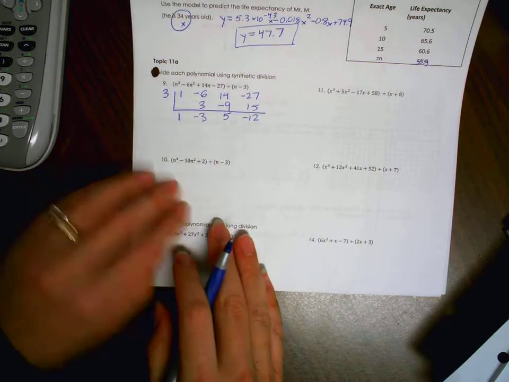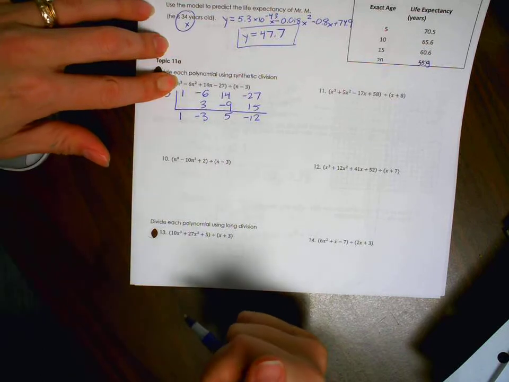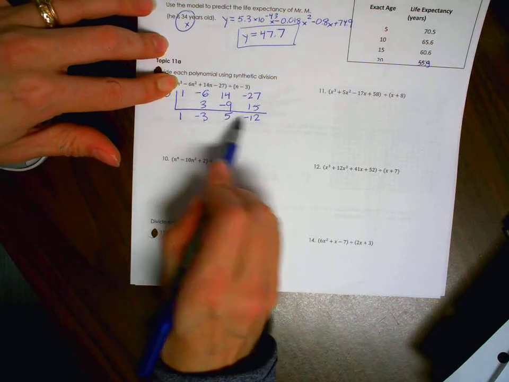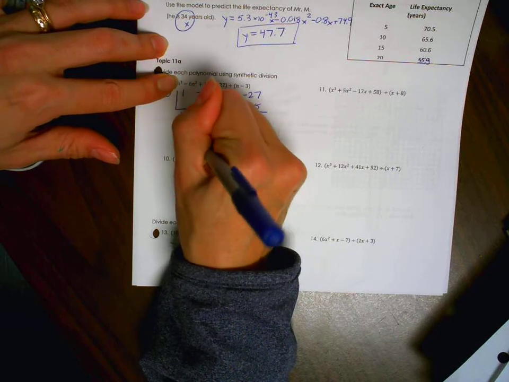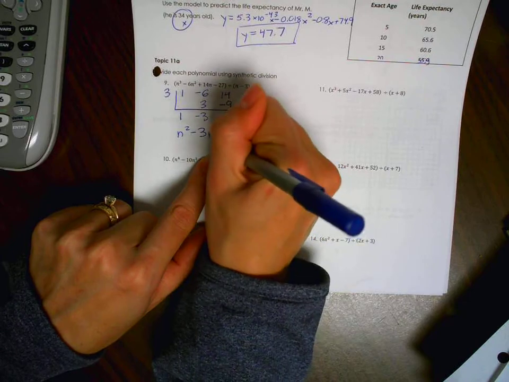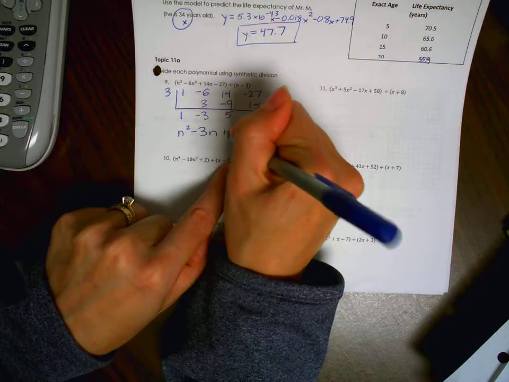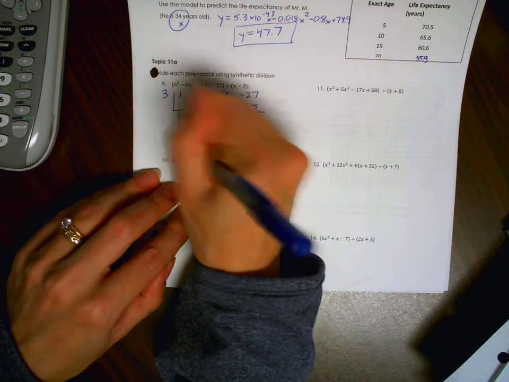So what does that mean now? Well, I started with n cubed, so I need to reduce that by 1 for my answer. And these are going to be my coefficients of my answer. So I have 1 n squared, then this is my other coefficient, minus 3n, plus 5, and this is my remainder, over n minus 3.